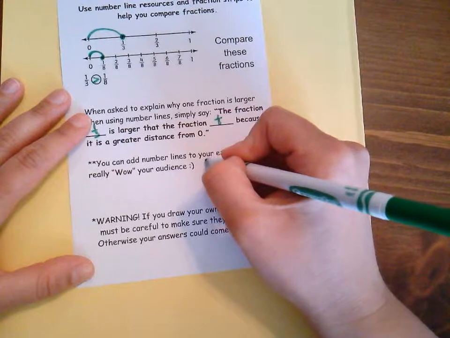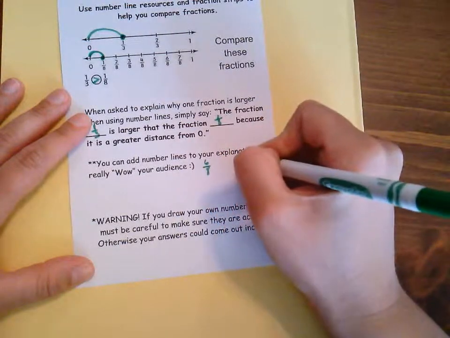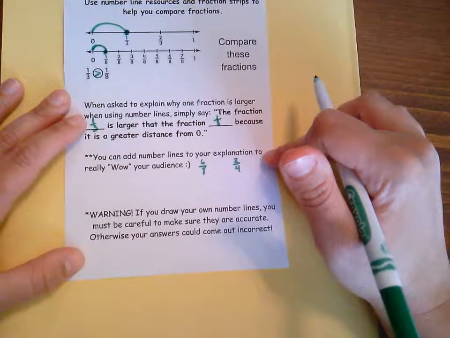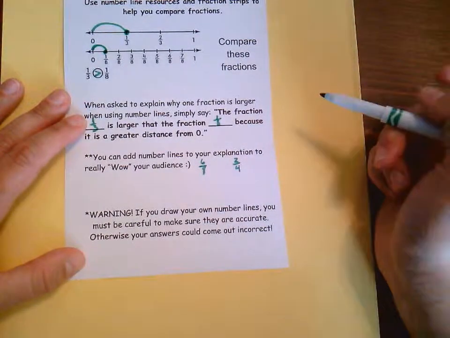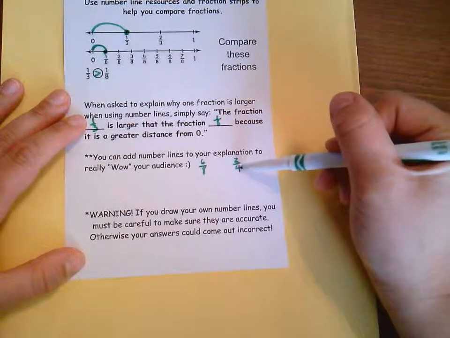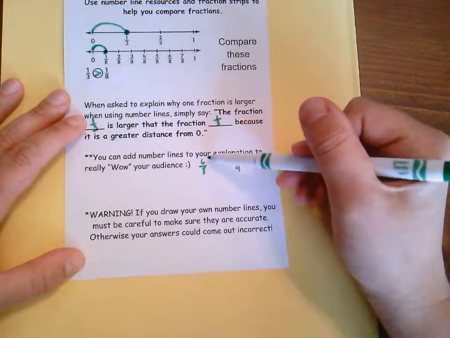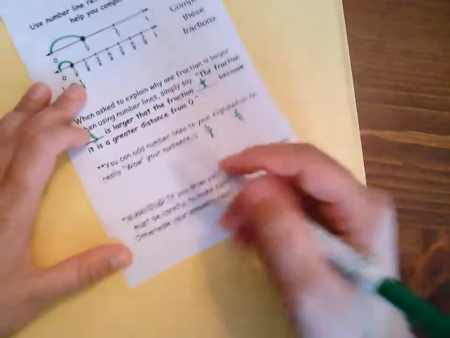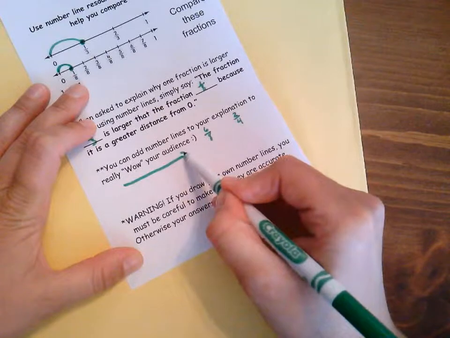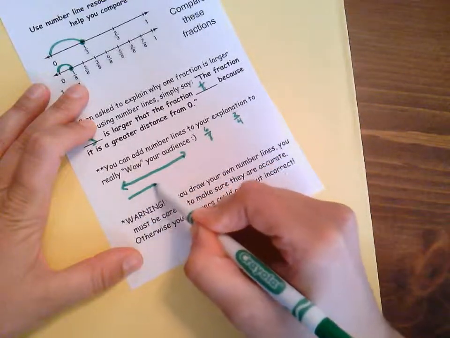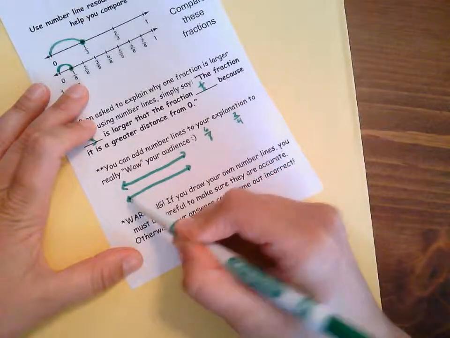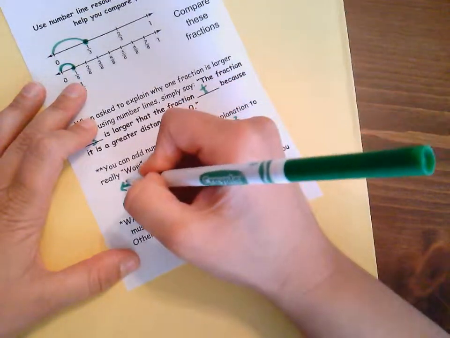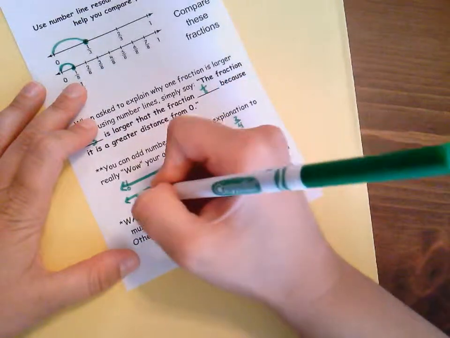Let's compare 6/8 and 2/4. Now, if you remember from 13-5 when we were using benchmarks, I'm noticing that this is exactly 1/2, and this is more than 1/2. So I already know that 6/8 is going to be larger, but let's draw our number lines. In order to do that, I want to do them one on top of the other and line them up. In order to draw my fourths, I know I need to go in a particular order.